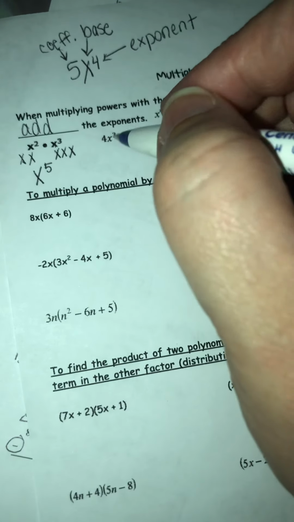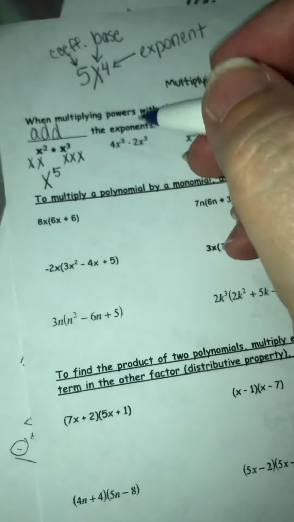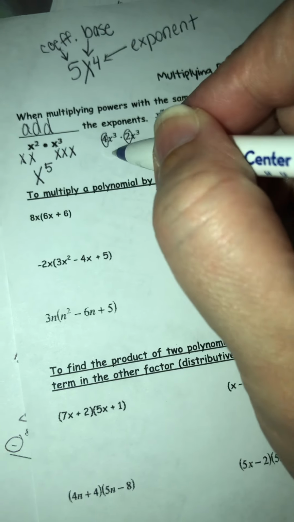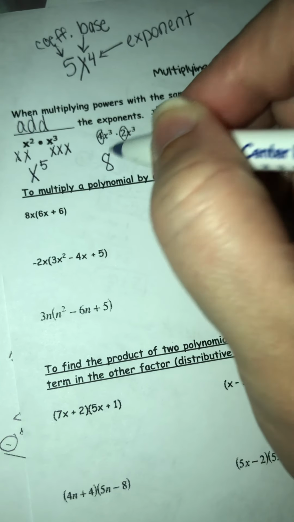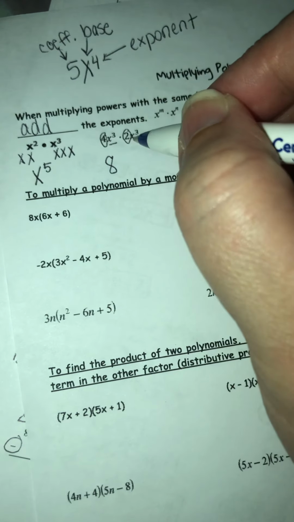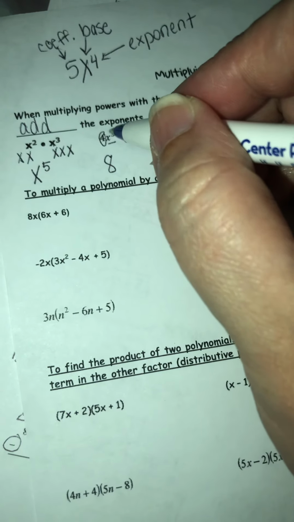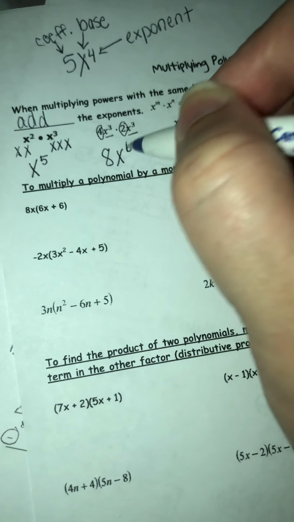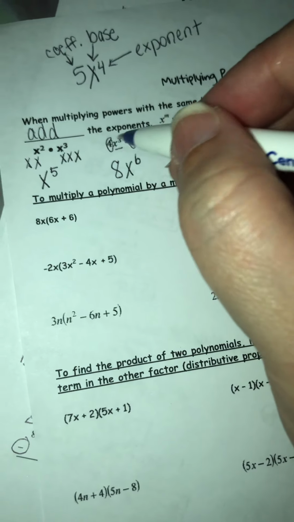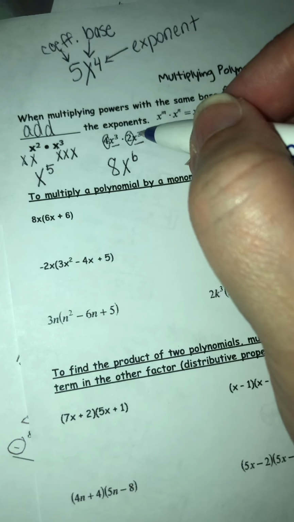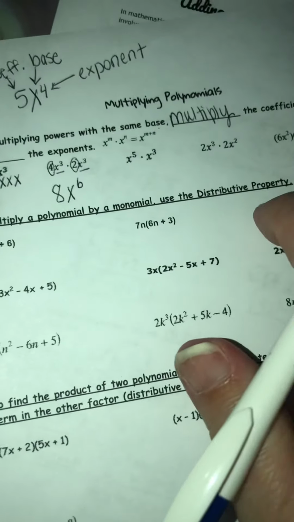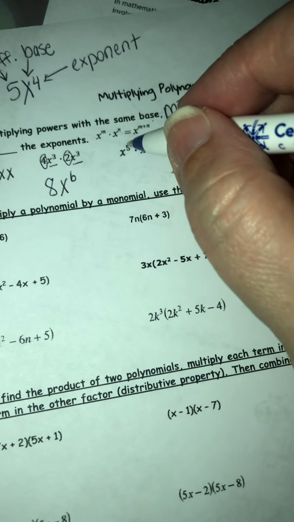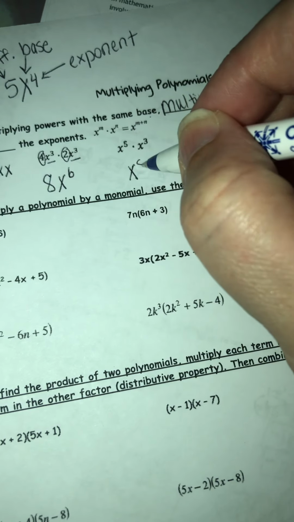The next example, we have 4x cubed times 2x cubed. I'm going to take the 4 and the 2, and multiply those two together. That's going to give me 8. And then I have x to the third power and x to the third power. I'm going to take those powers, the 3 and 3, and add them. So my answer is 8x to the power of 6. Again, you're going to multiply the coefficients, add the exponents. Over here, x to the fifth times x to the third power. I don't have a coefficient here, so I'm just going to add the exponents, x to the power of 8.